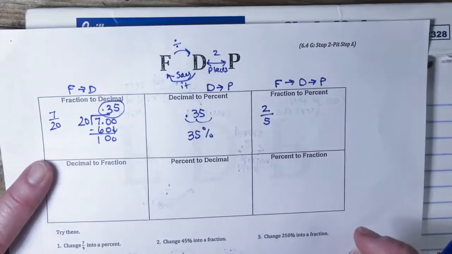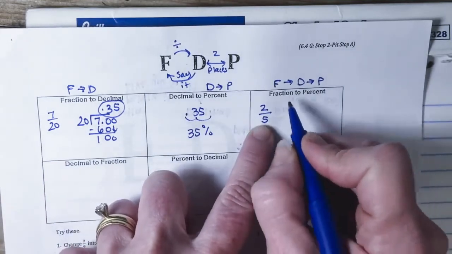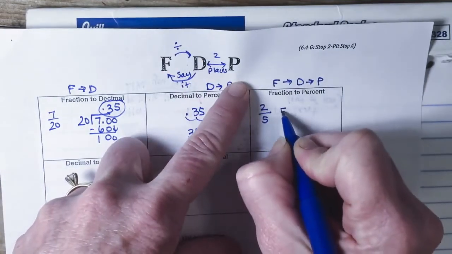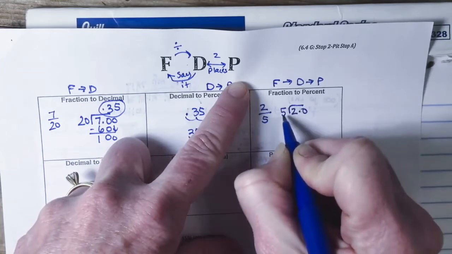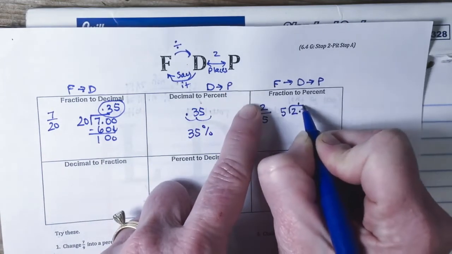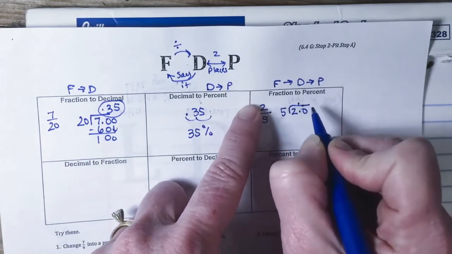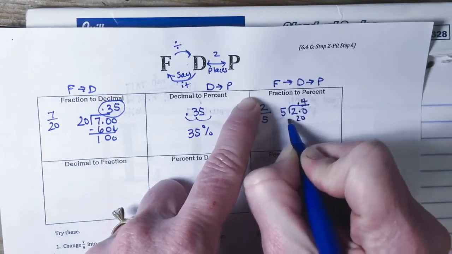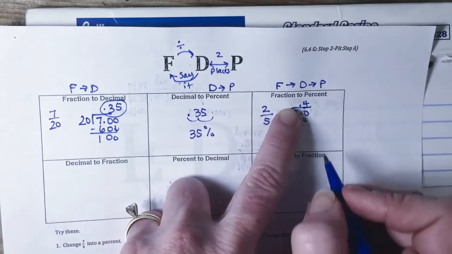So let's say I'm going to use the fraction 2/5. To change a fraction to a decimal, I'm dividing top in, bottom out. I can't divide 5 into 2, so I add my decimal and bring it up. Add my 0, 5 will go into 24 times. All right, so 2/5 is the same thing as 0.4.